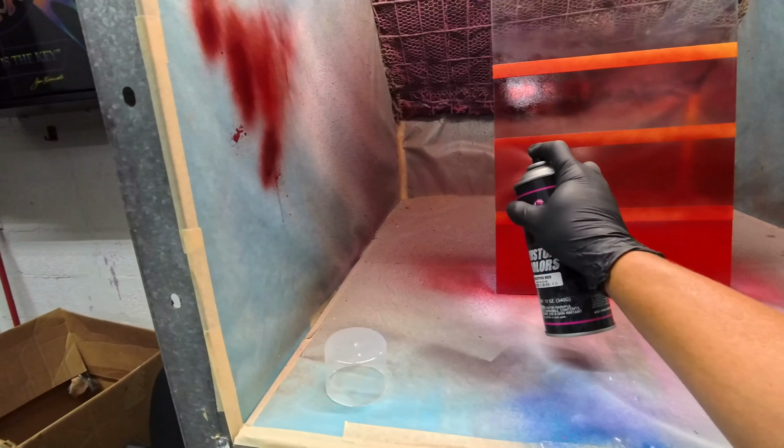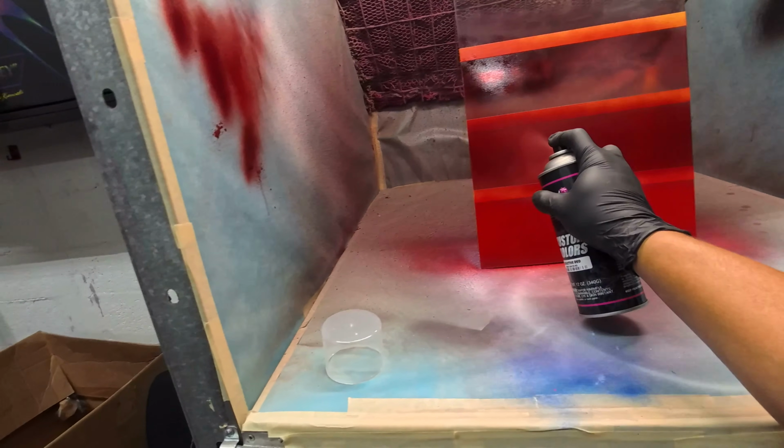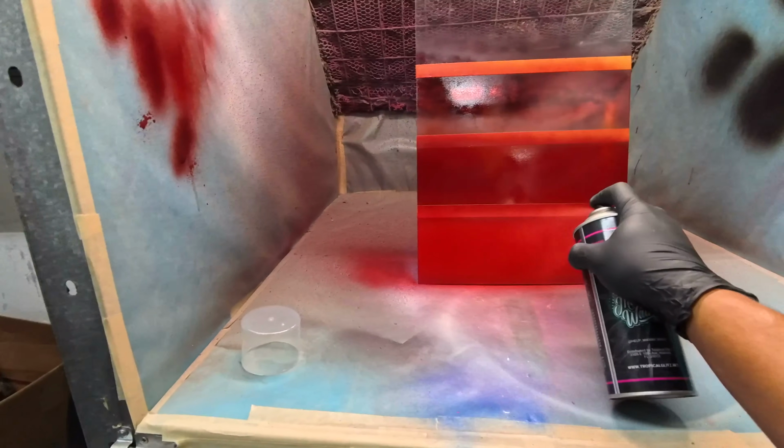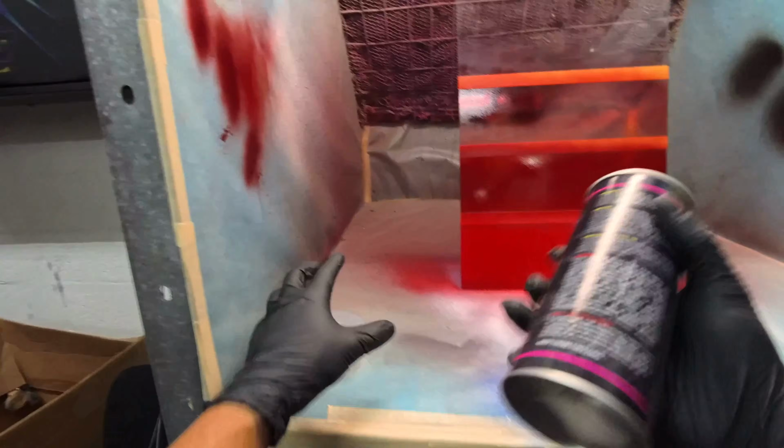And here we have the candy base coat. And here's our solid red. So I'm sure everybody's asking what color these are. It's candy apple red, candy, our seductive red, chili red.